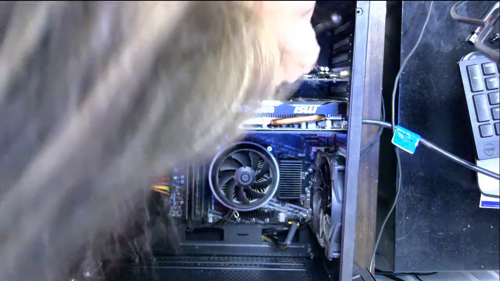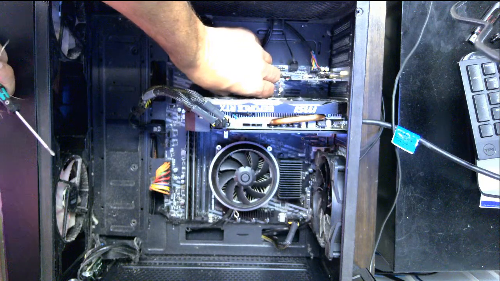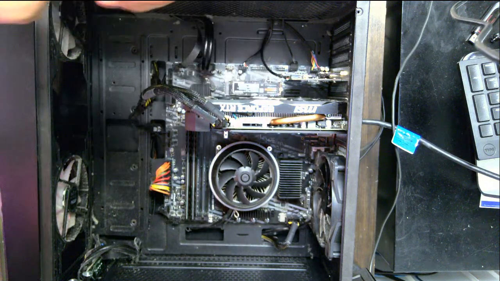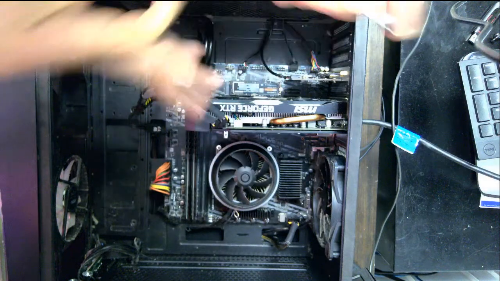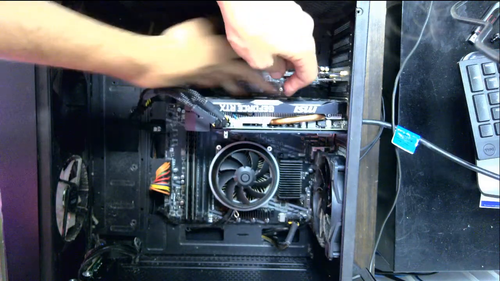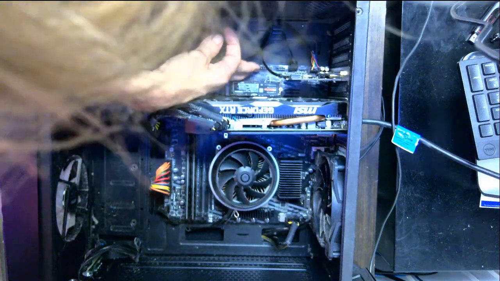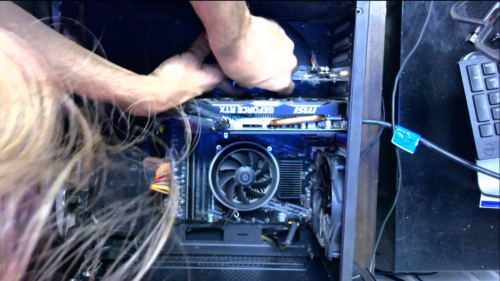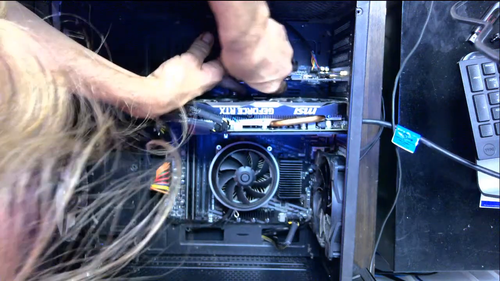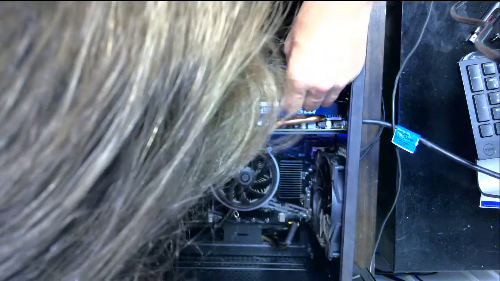So, what I'm going to have to do, let's see if I can do this without the card being removed. We got both the Wi-Fi card and, nope. That's kind of tricky.